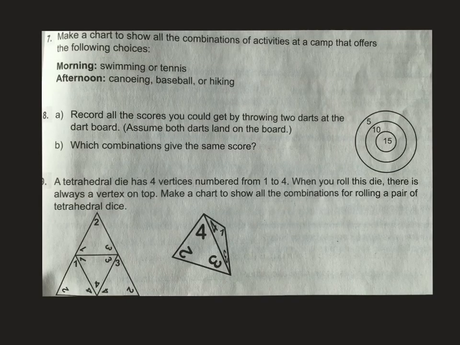Questions 7, 8, and 9 are all shaded, so that means that they're questions you can do in your notebook because they don't give you space on the page. So we'll be making our own charts.